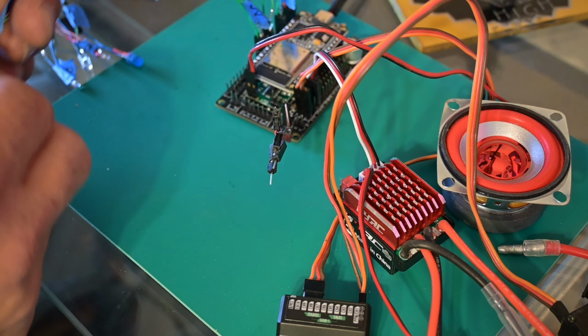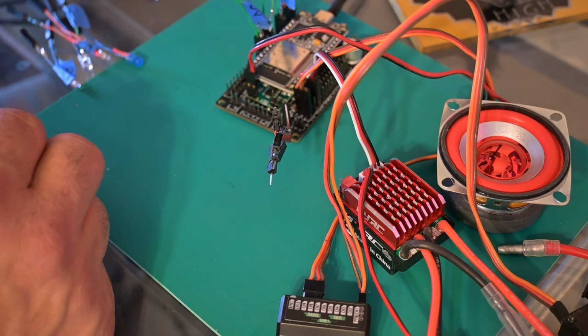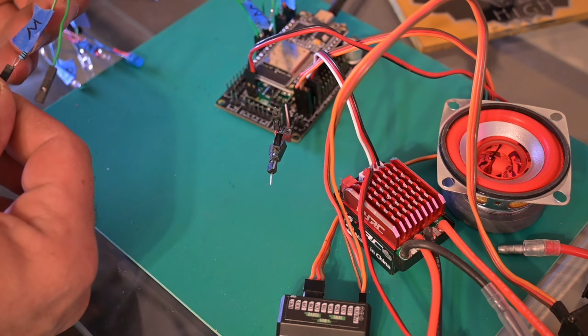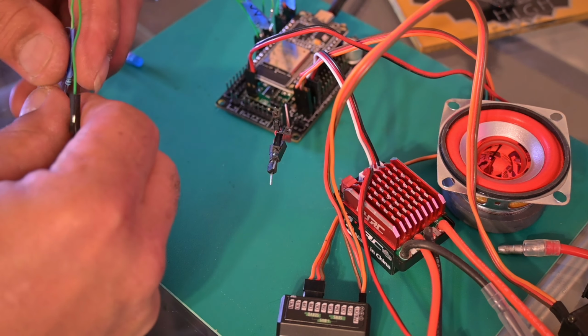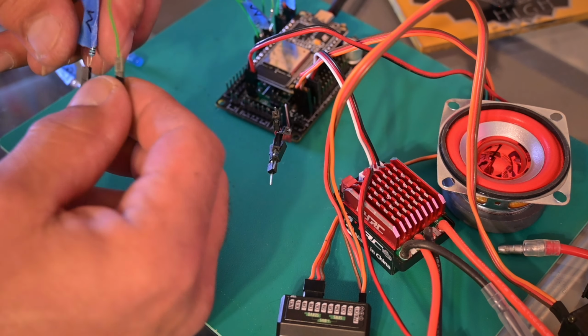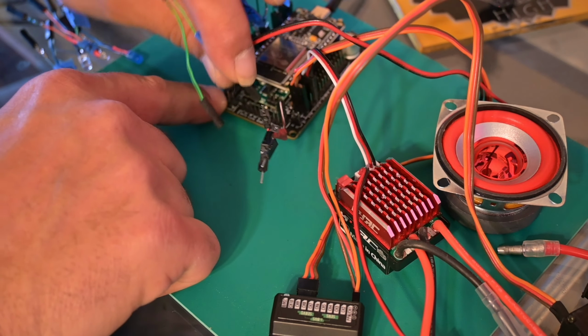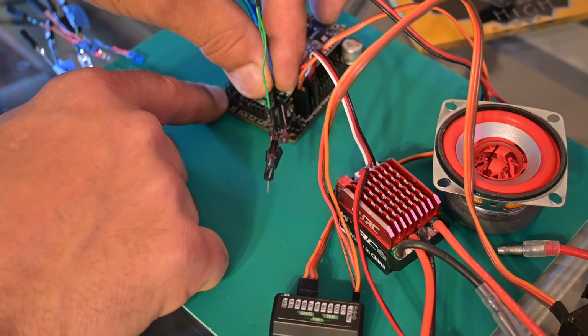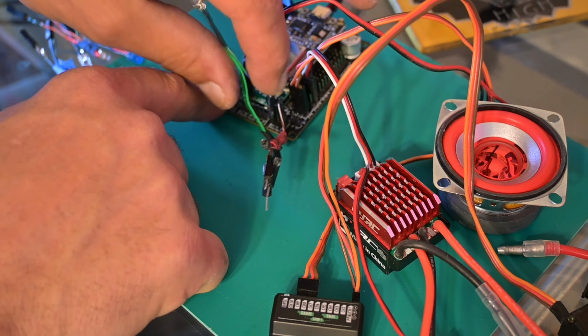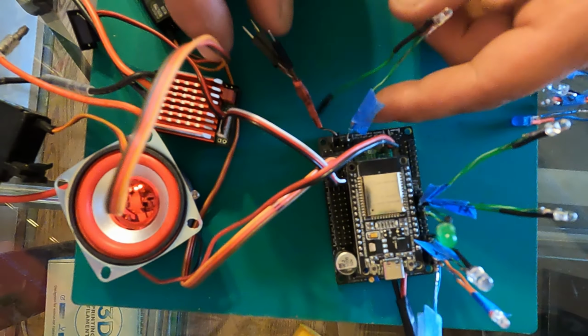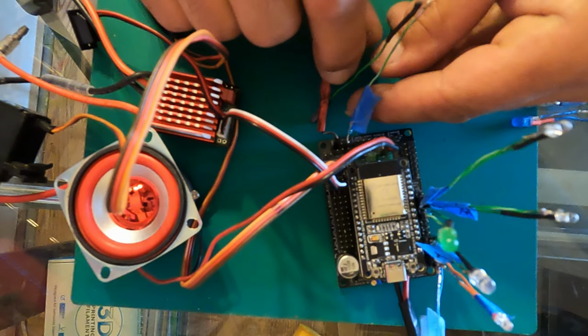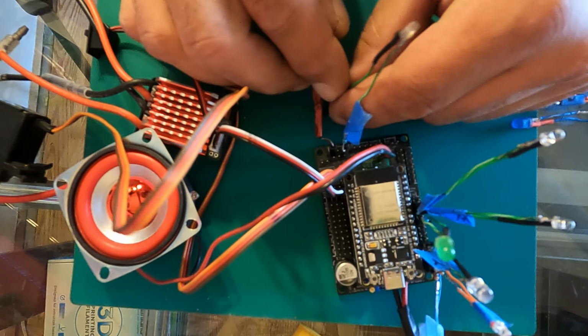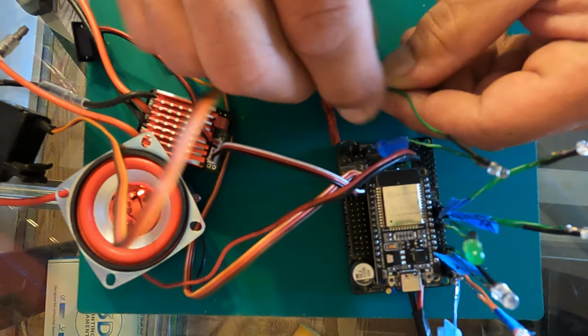So, on that note, we would just get our white lights, which would be our reverse. So we would take our negative and put it to the reverse pin, which is the negative, and then choose any one of your positives to hook it in.